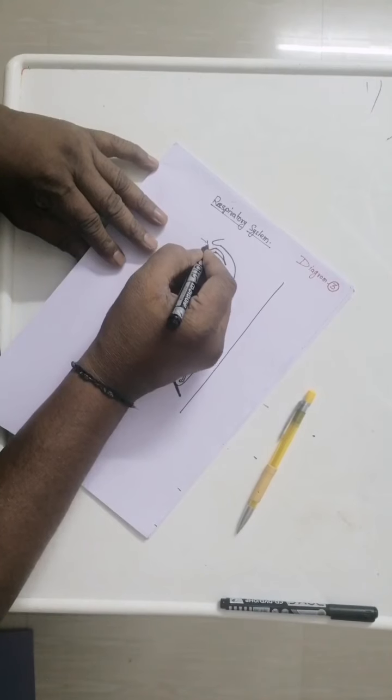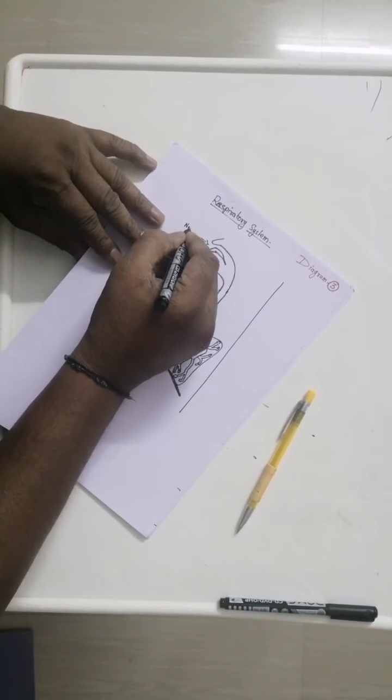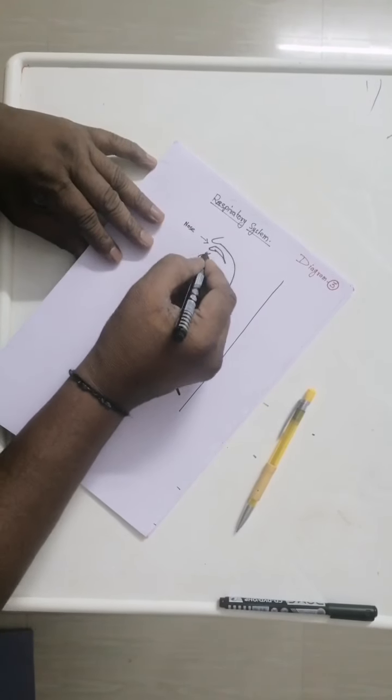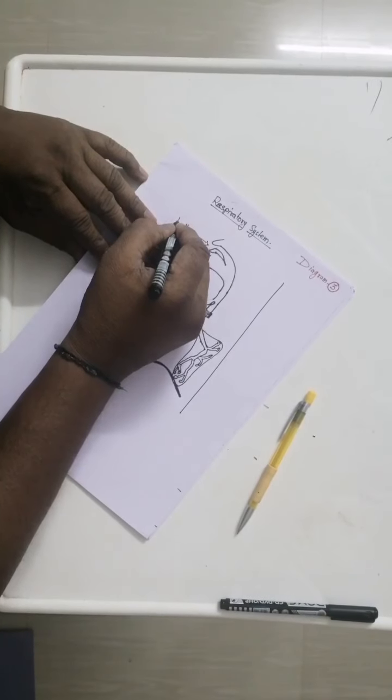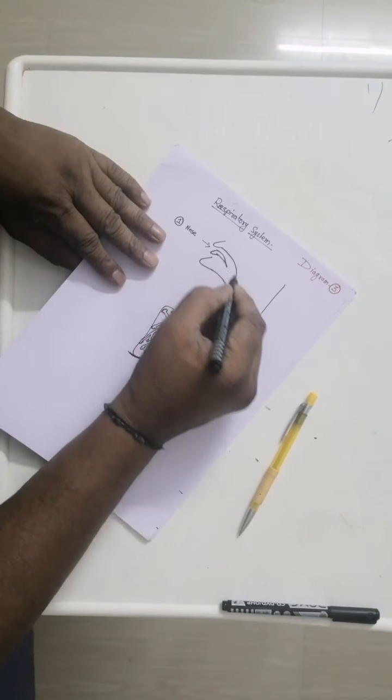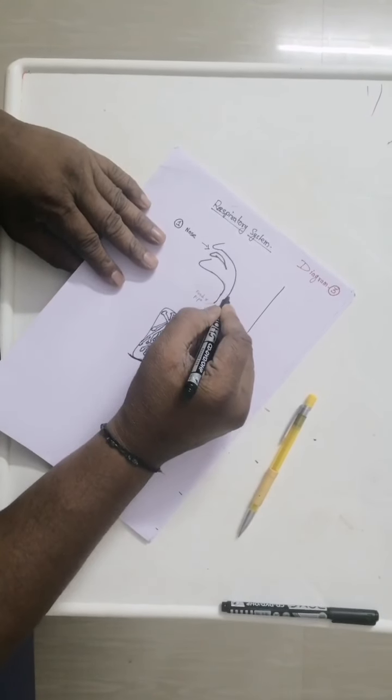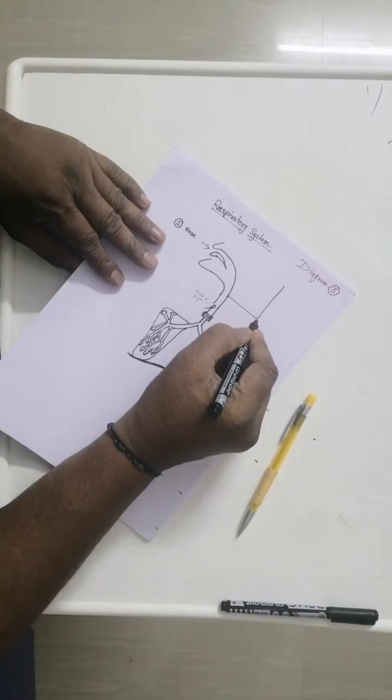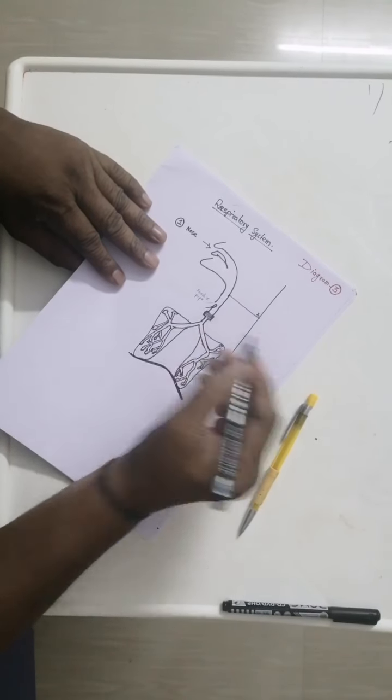You know that this is the nose and this is the mouth, which we are not going to discuss here. So I'll take the nose as part 1, and this is a common tube, which I'll write here as 2.